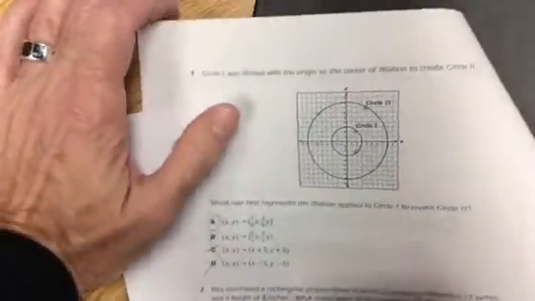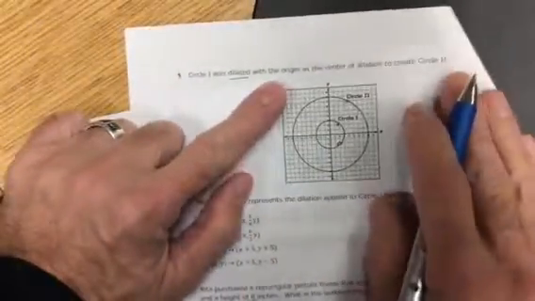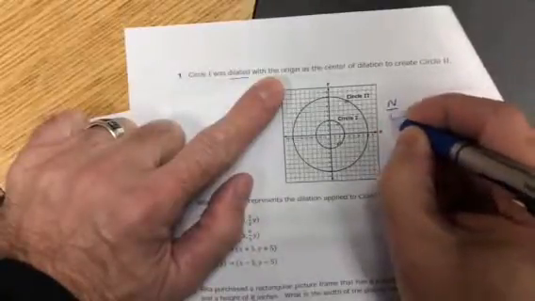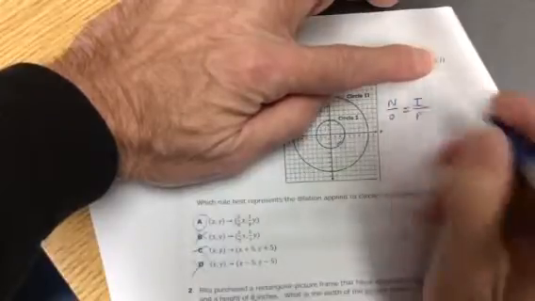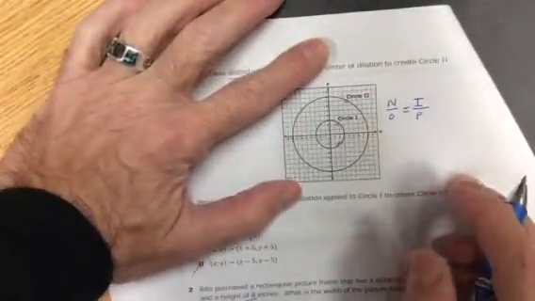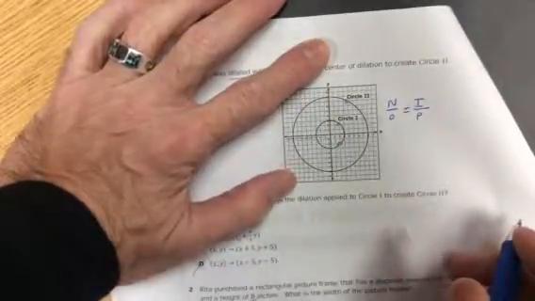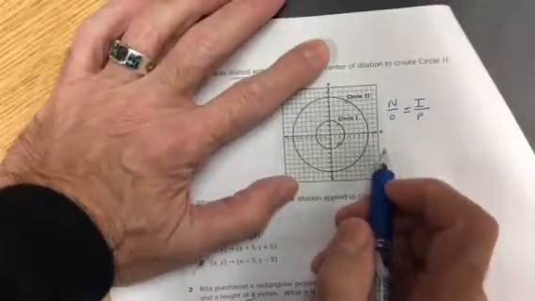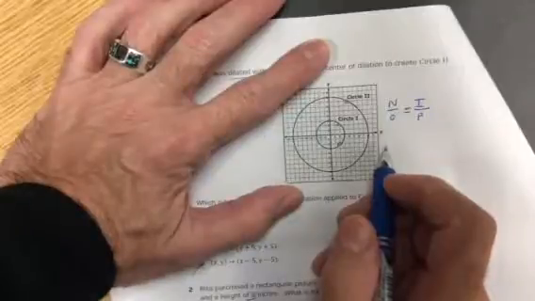Number 1 is a dilation with the origin as the center of dilation, which it is every time. So it is new divided by old, or image divided by pre-image. That's the two strategies. So I can count any point and do the division. It's easier to count lines, and on this one, the only two lines that you could count are the radius or diameter. I'm going to do the radius because it's a little bit easier.